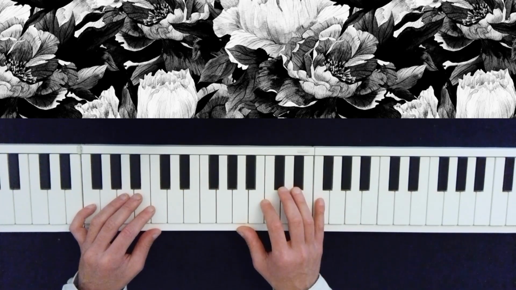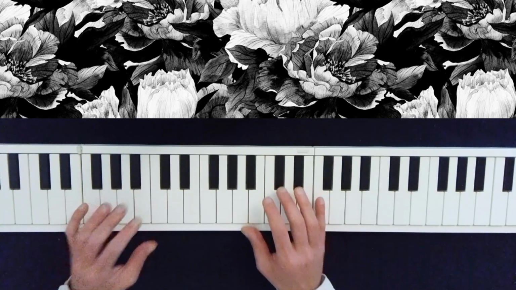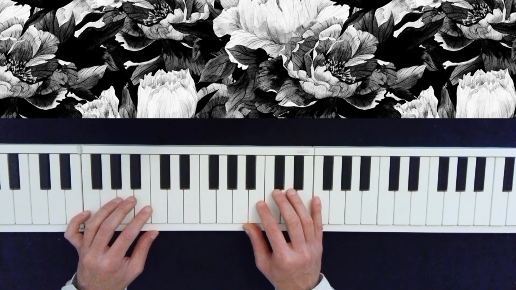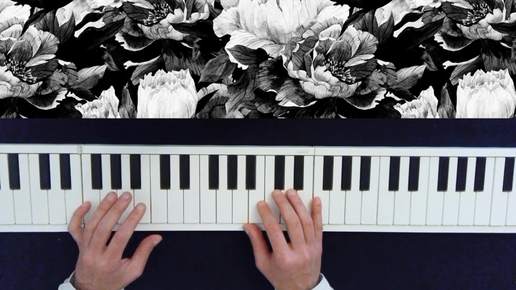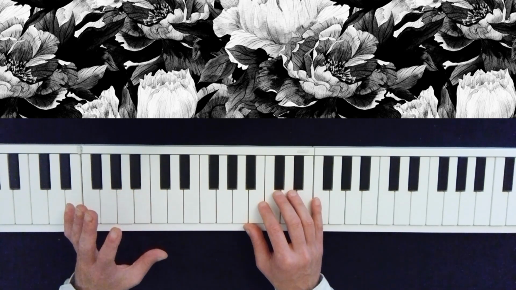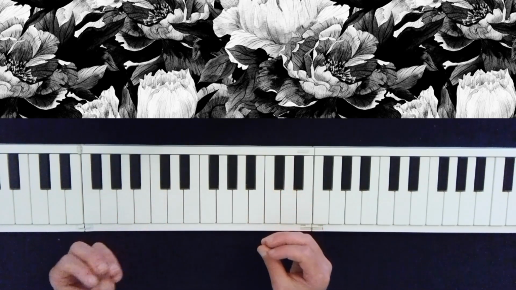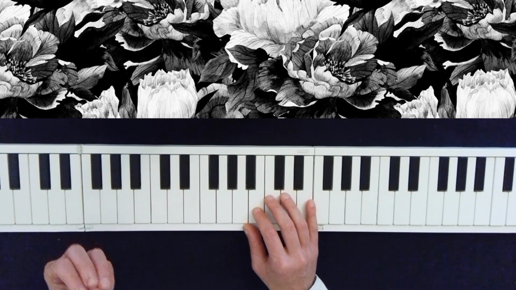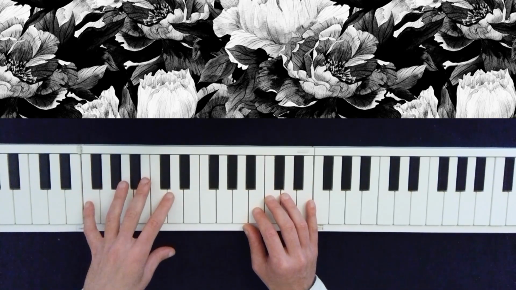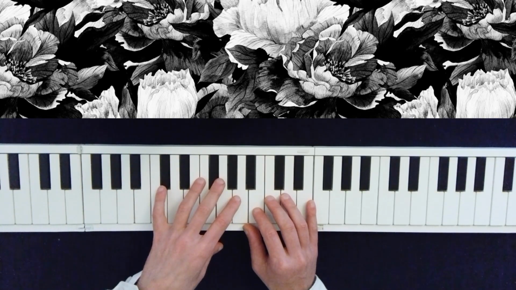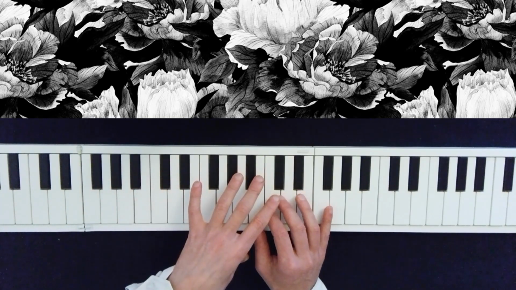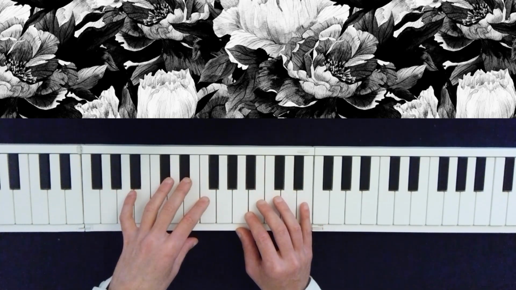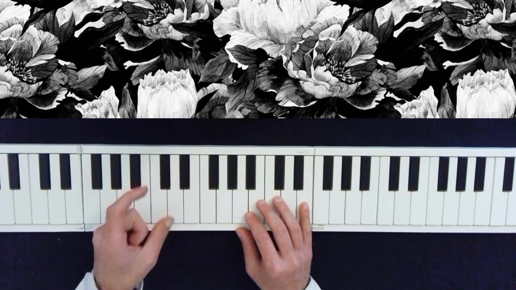But it's a process simple enough for you to do, even if you don't know anything about music. Most importantly, this tells you about a process you can use to develop your ability to create music.